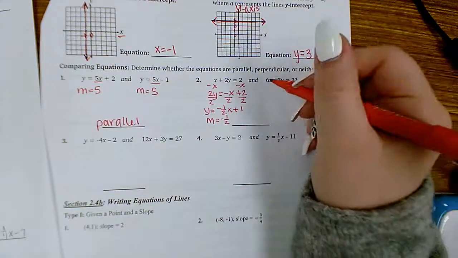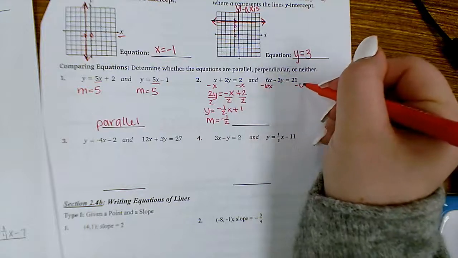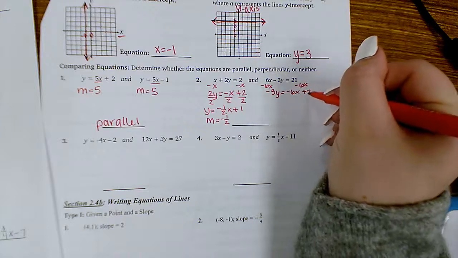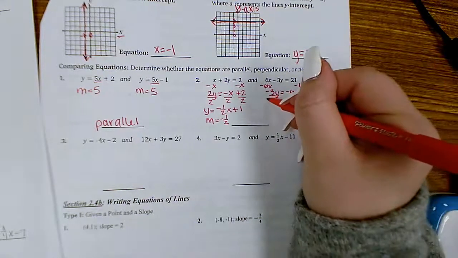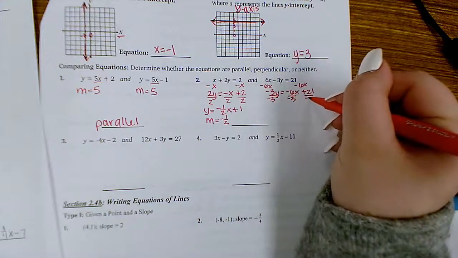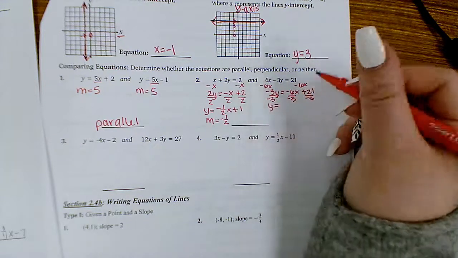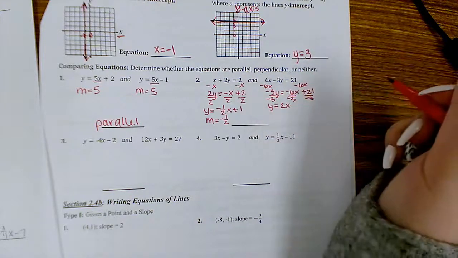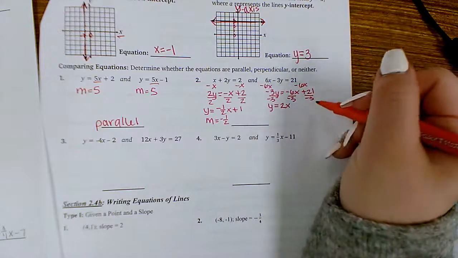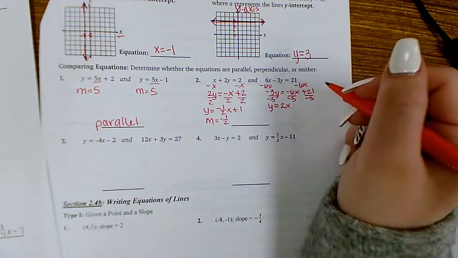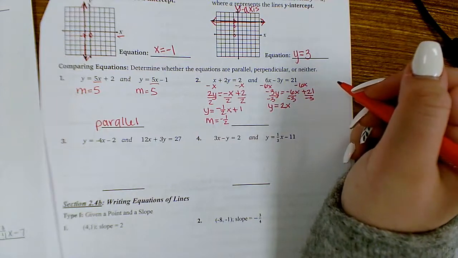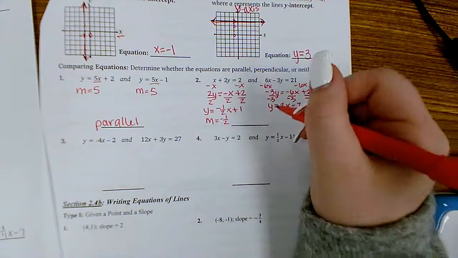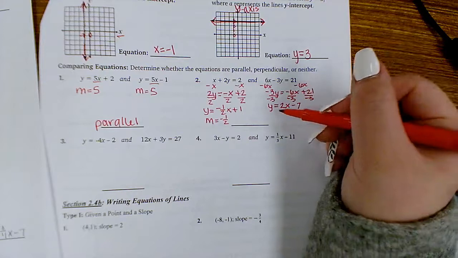Now if we solve this equation, start by subtracting 6x. So we get negative 3y equals negative 6x plus 21. Divide by negative 3. We get y is equal to, so now we have negative 6 divided by negative 3. It's going to give us a positive 2x. And then 21 divided by negative 3 is going to give us a negative 7.